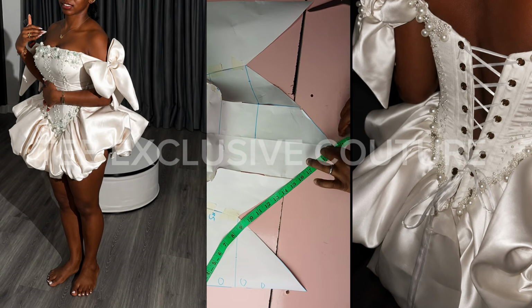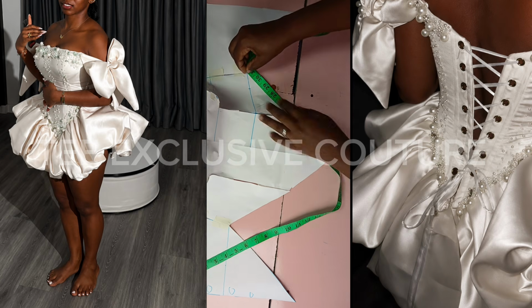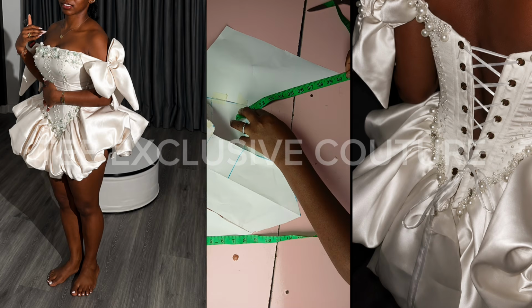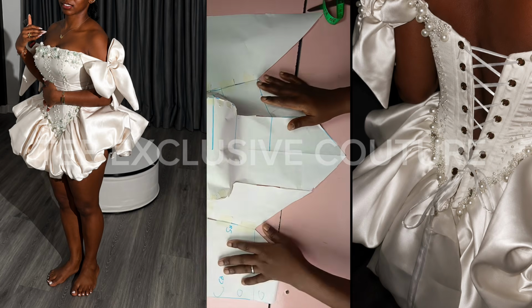So I've gotten a lot of requests that I should do a Bustier online class, which is going to be the sewing and the cutting. So I'm working on it. I will let you know once it's ready.